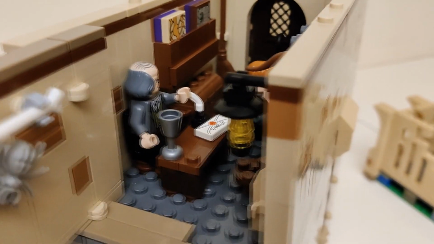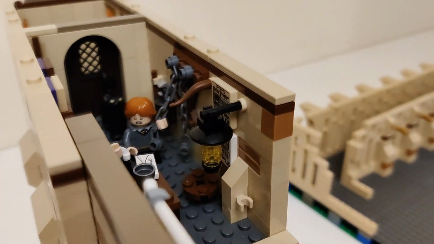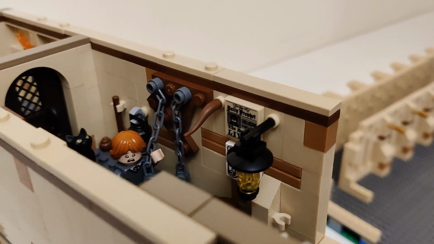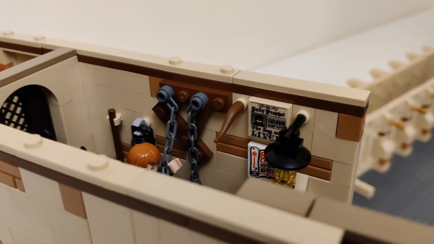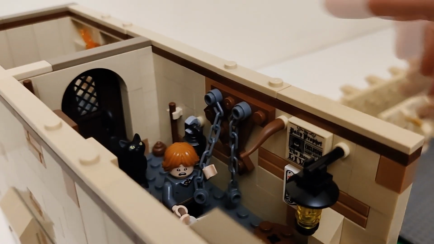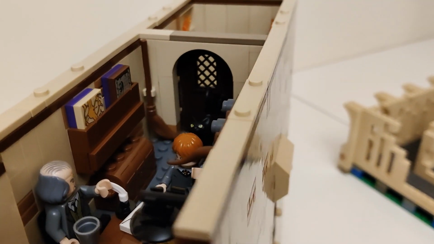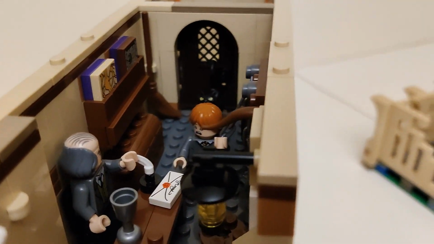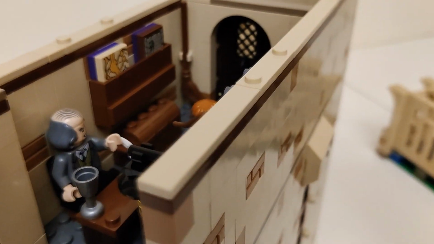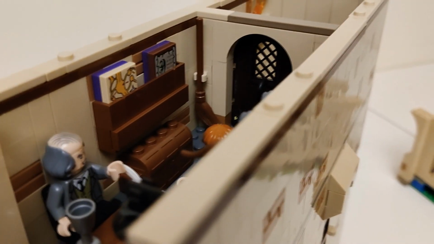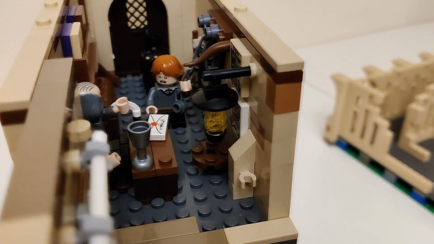But that's Filch's office. Again, I think it looks decent. We have all the elements that should be in Filch's office. Some brooms. There's a little piece of poo over there that was in the previous version. A broom, a mop, a place where Filch stores all the confiscated items. A little desk for him, the lamp, the stool.